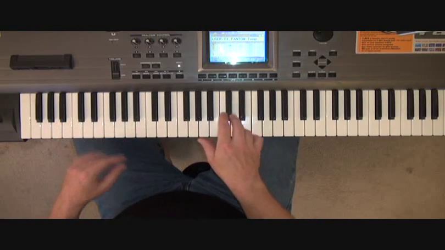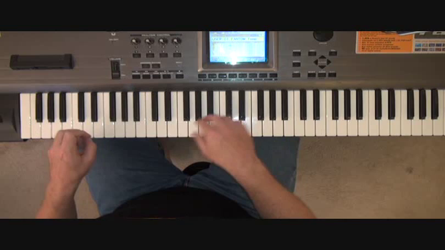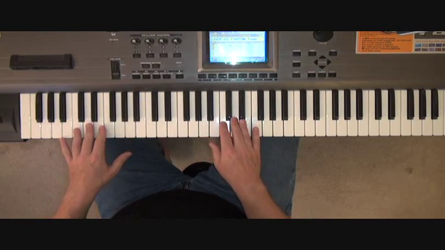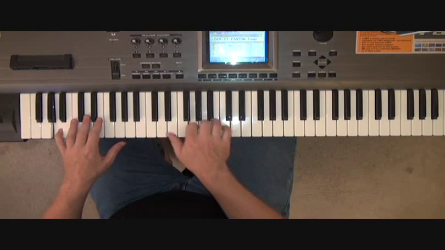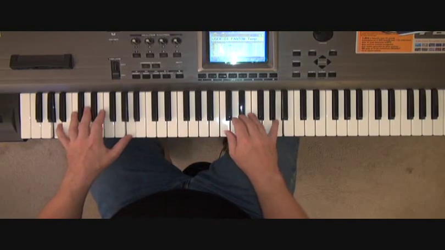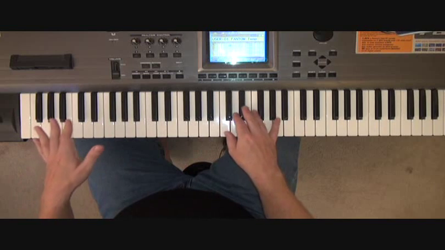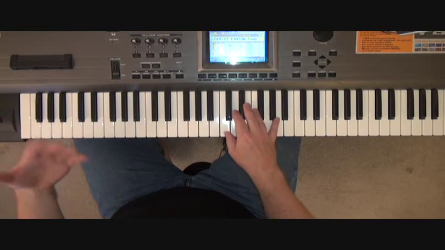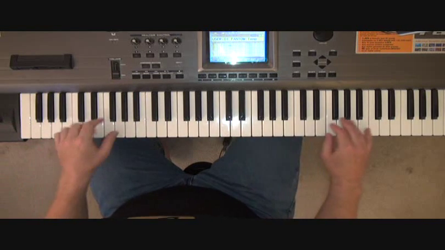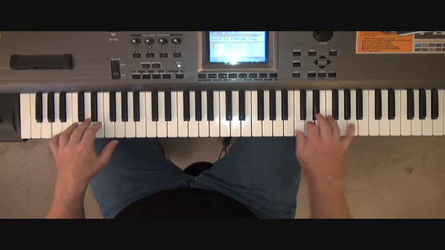It doesn't lead to as many easy fills and runs as the blues scale does. Just the way your hand lays on stuff in an A blues scale, it's just really easy to noodle around.